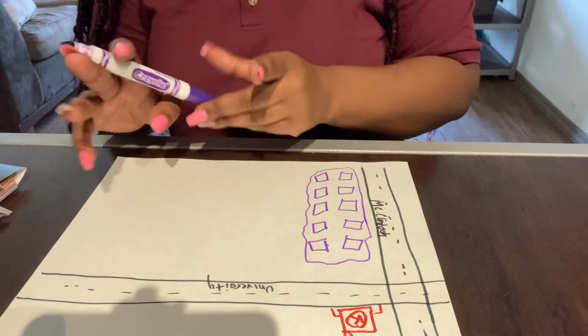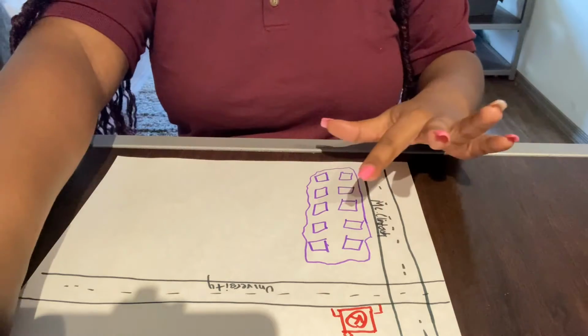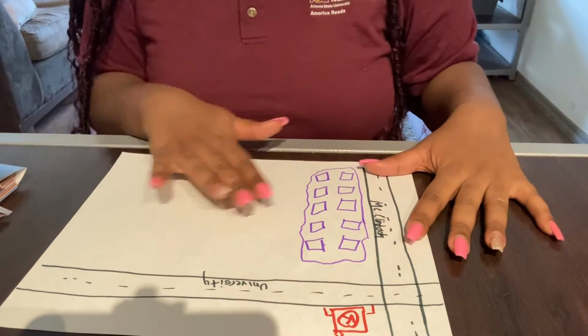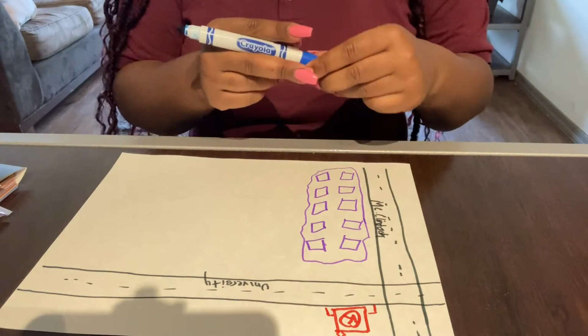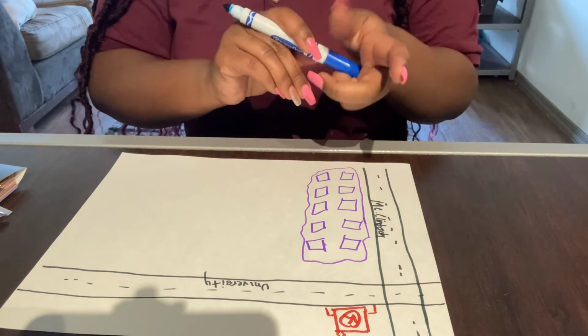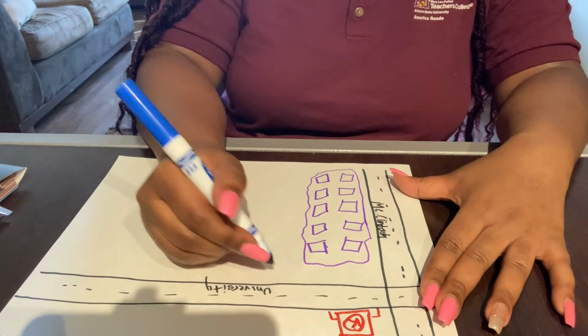So next, right between the shopping plaza and a little space between my house, there is some apartment buildings and houses. So we're just gonna draw the buildings.